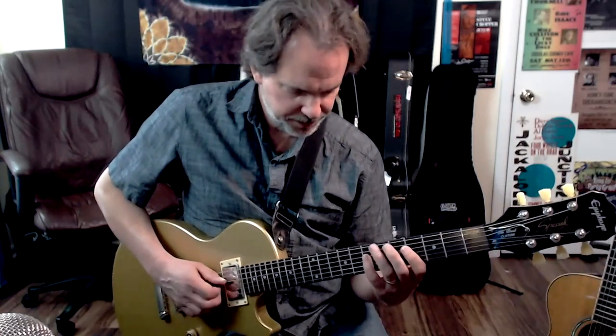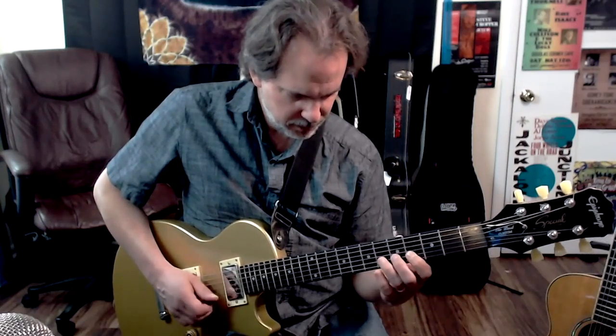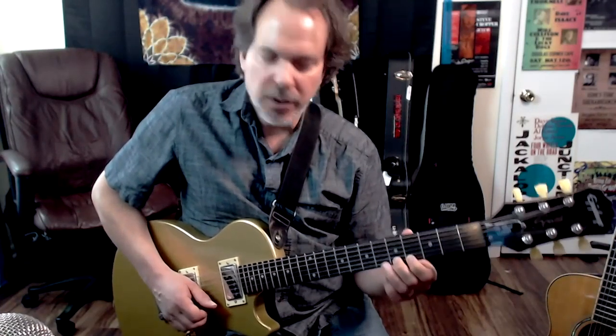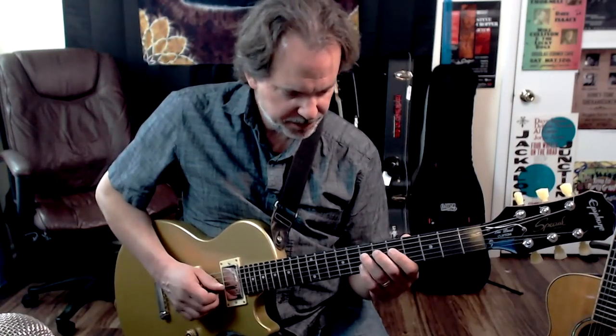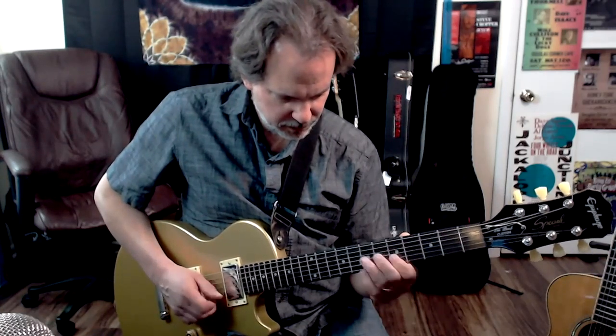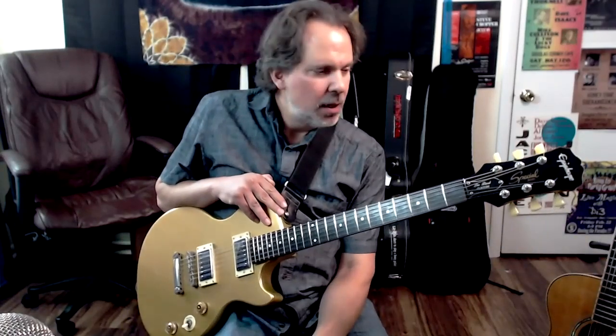Second octave. So notice some of these funny extensions. Double it up. You can refer to that in the tab to get the idea.